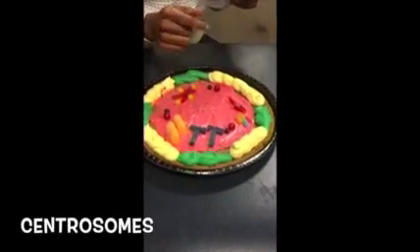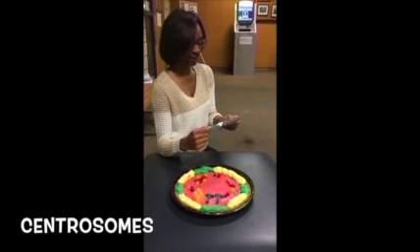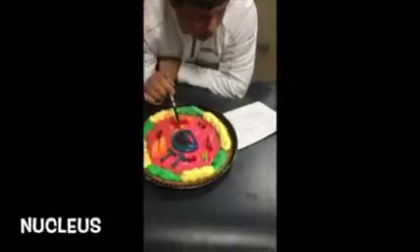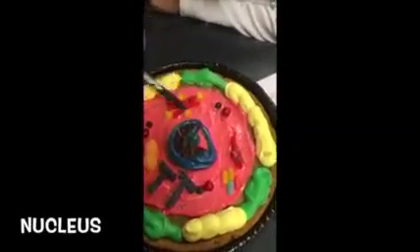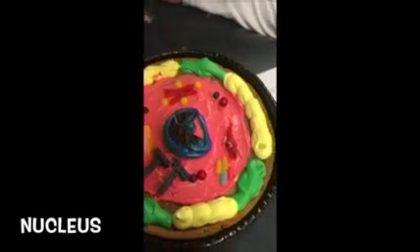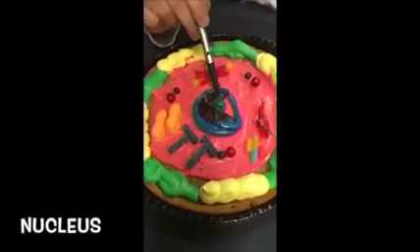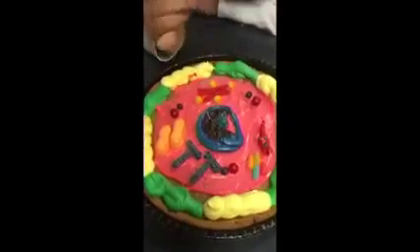The centrosome is in close proximity to the nucleus, and its primary function is organizing the microtubules into a circle within the cytoskeleton. At the center of the cell is the nucleus. It is the largest structure of the cell, and it is surrounded by a nuclear envelope. Tasty. Inside the nucleus is the nucleolus, which contains the nuclear genetic material, or DNA. Also tasty.